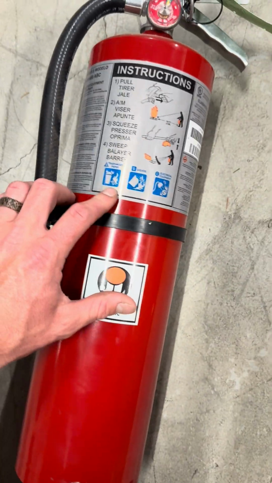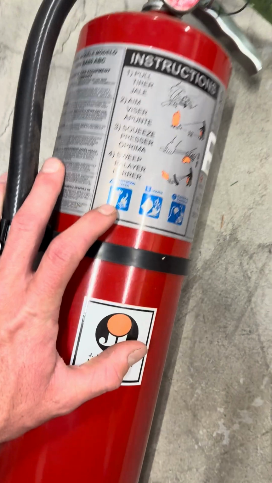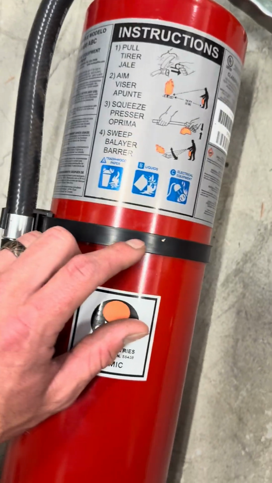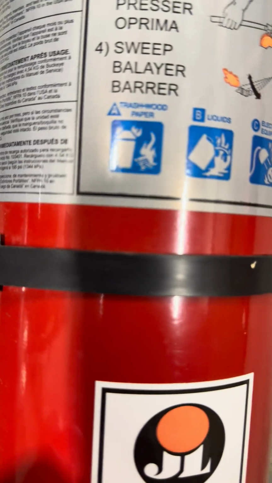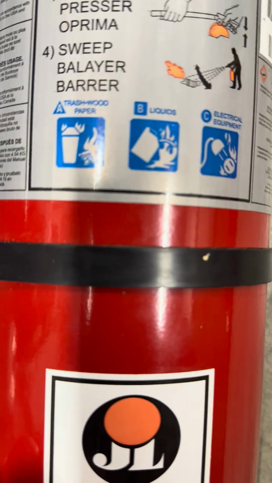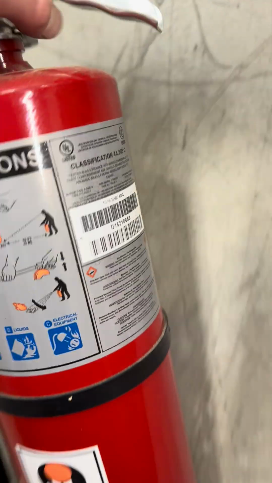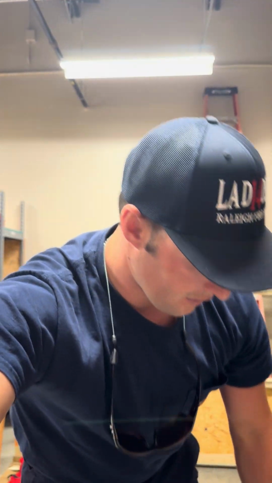The pictures below the instructions here are common pictograms that are used with many other extinguishers also. You can see the Class A here, trash, wood, and paper; B, liquids; and C, electrical equipment.